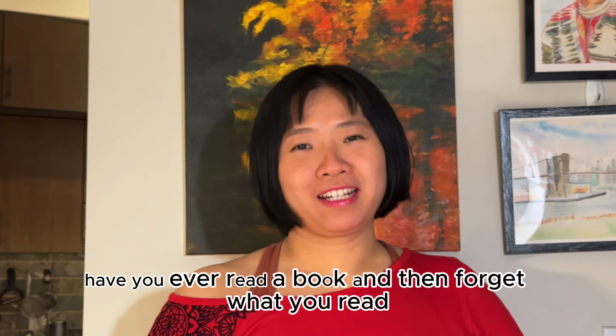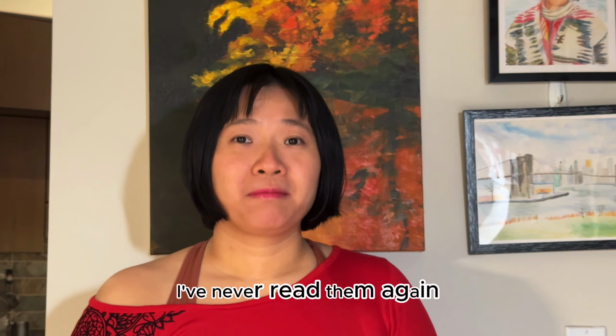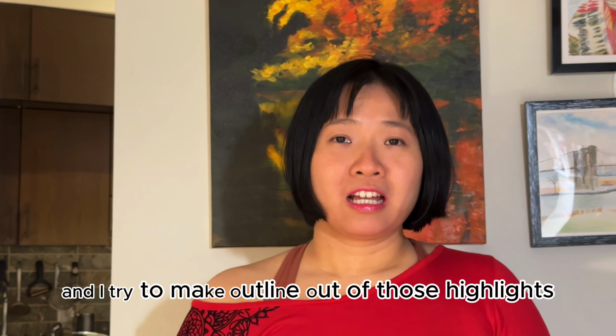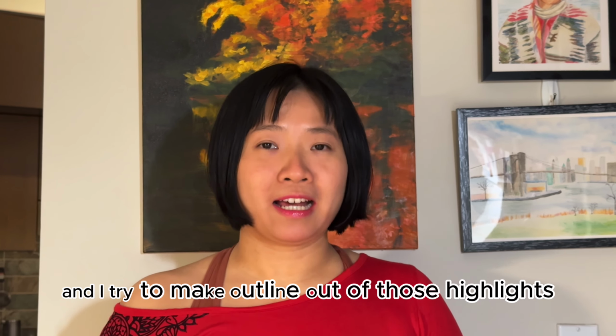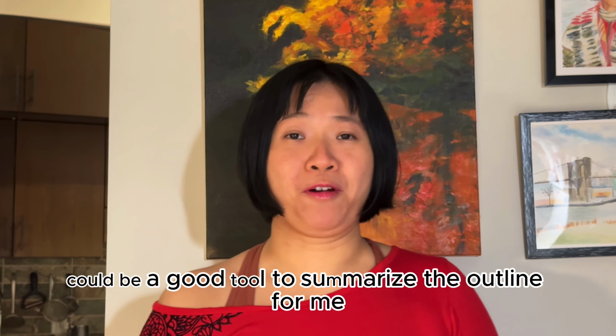Have you ever read a book and then forgotten what you read? I've been taking highlights and notes on the books, but at the end I've never read them again. They are too long, and I try to make an outline out of those highlights, but they are still too long. So I figured that AI could be a good tool to summarize the outline for me.